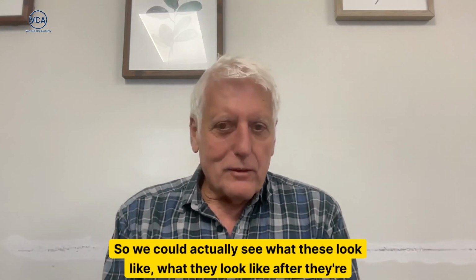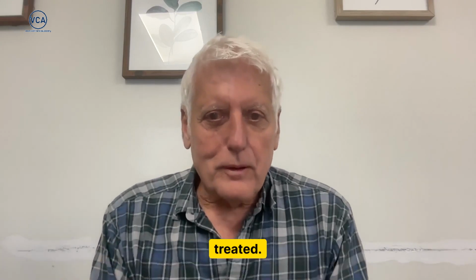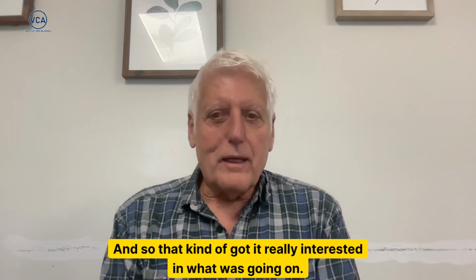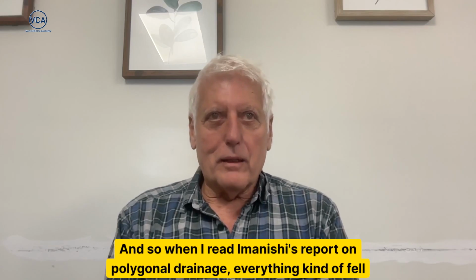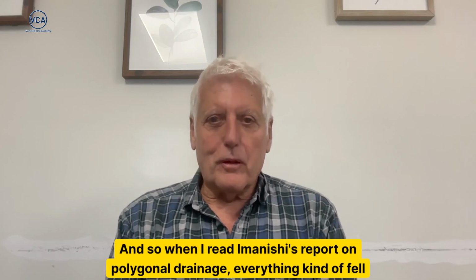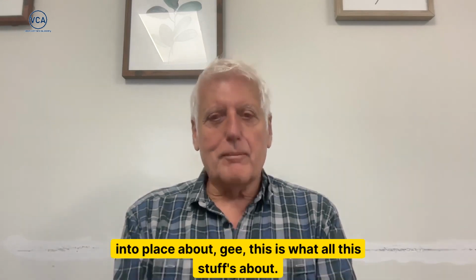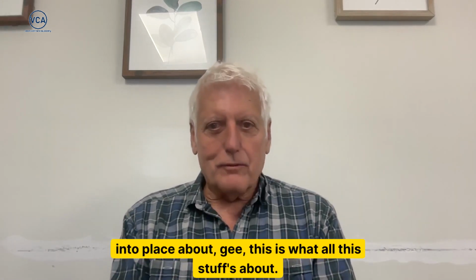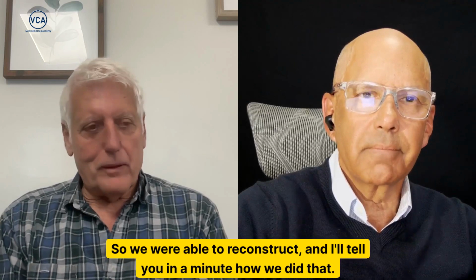So we could actually see what these look like after they were treated. And that got me really interested in what was going on. And so when I read Manishi's report on polygonal drainage, everything kind of fell into place about, gee, this is what all this stuff's about. So we were able to reconstruct, and I'll tell you in a minute how we did that.